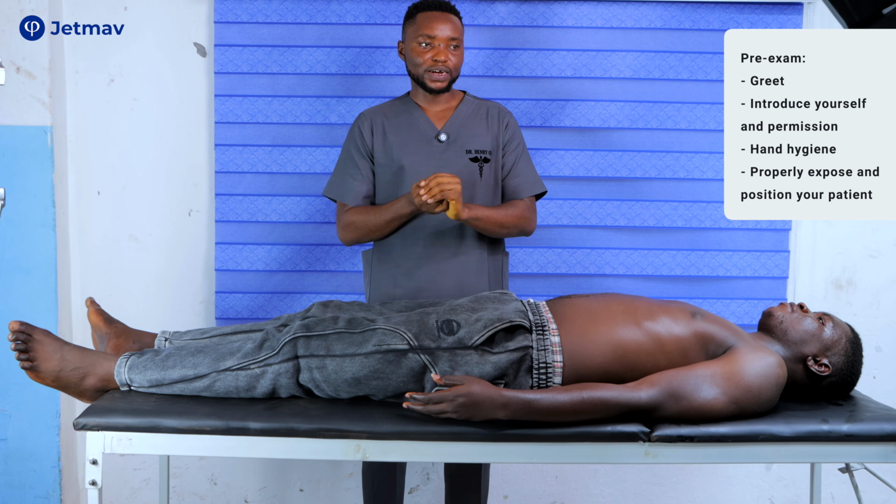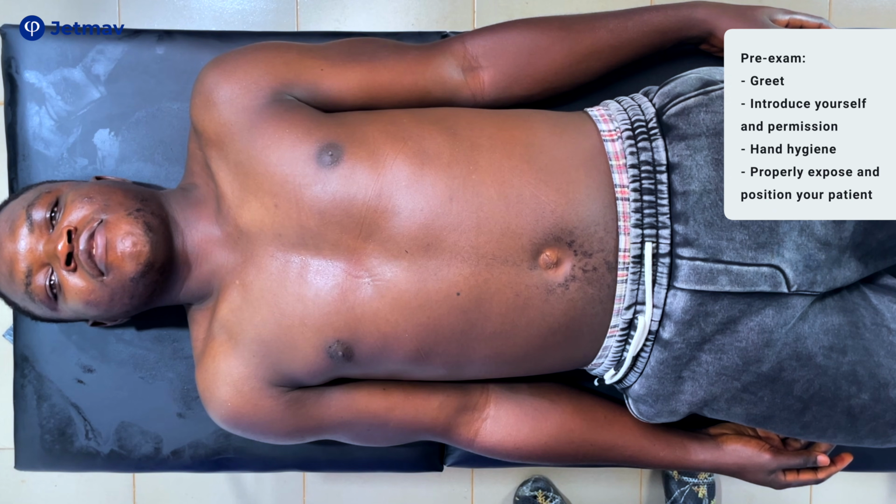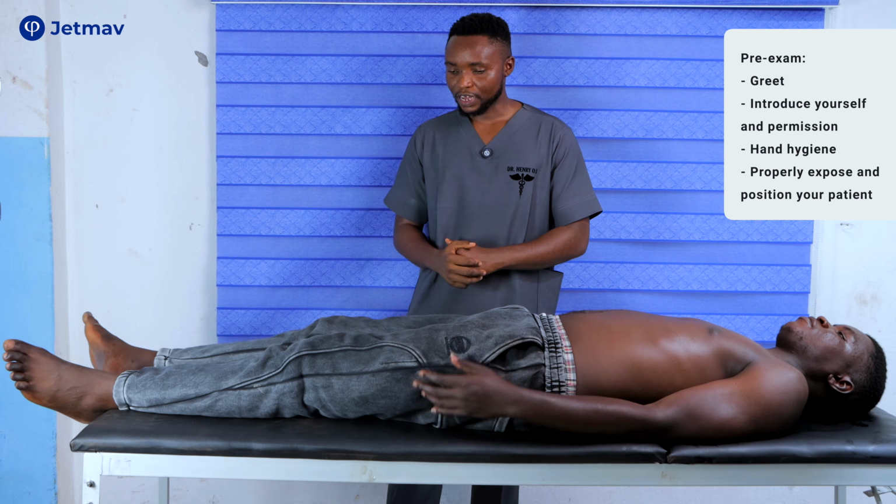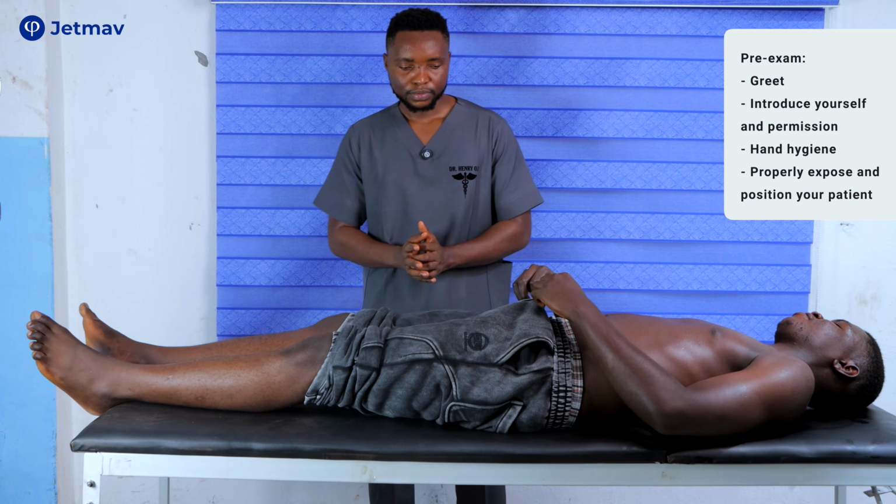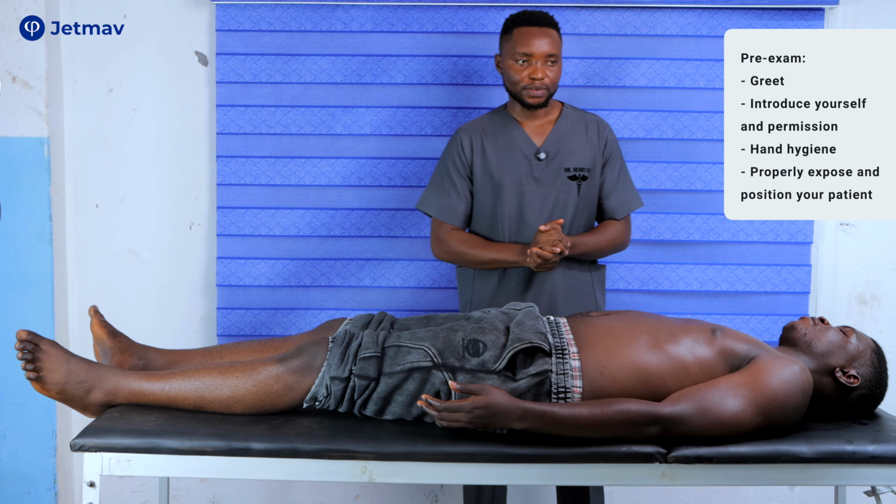Now, we are done with the first part, which is pre-exam. And so you make sure you expose your patient very well. Raise the leg of your trouser above your knee. Now, our patient is properly exposed for this examination.